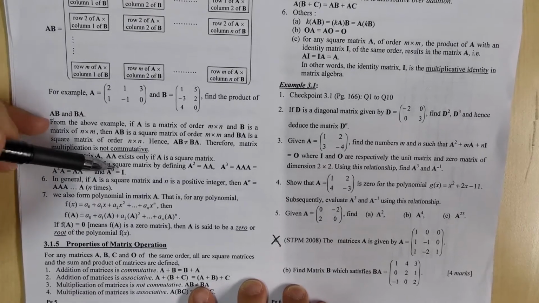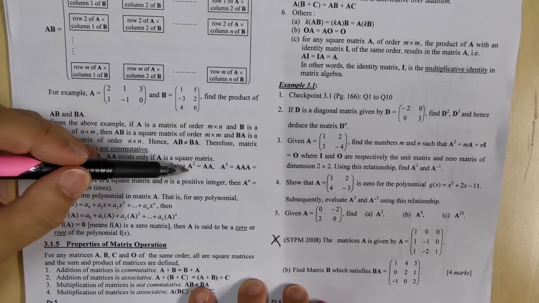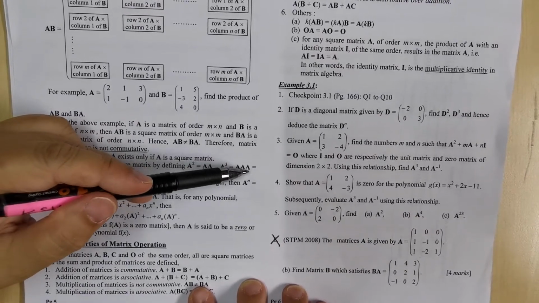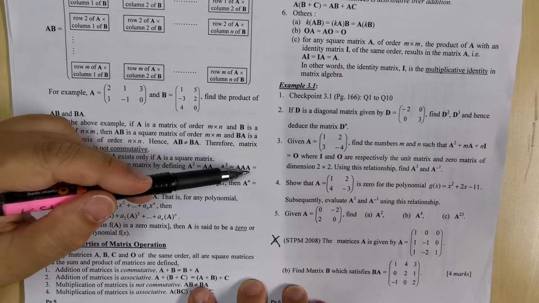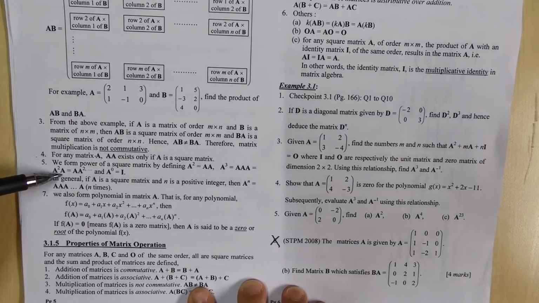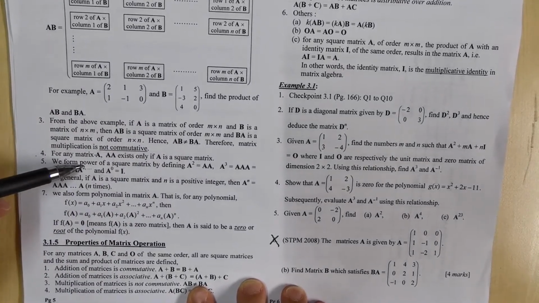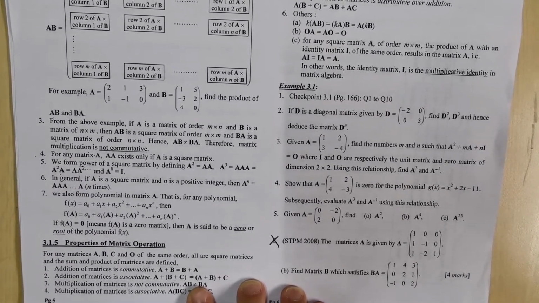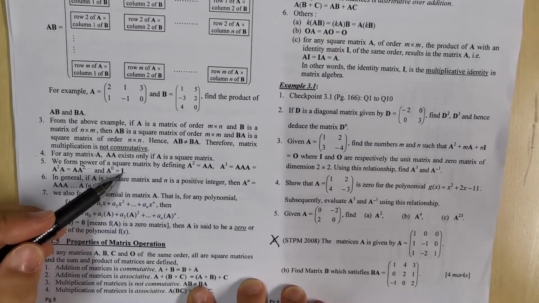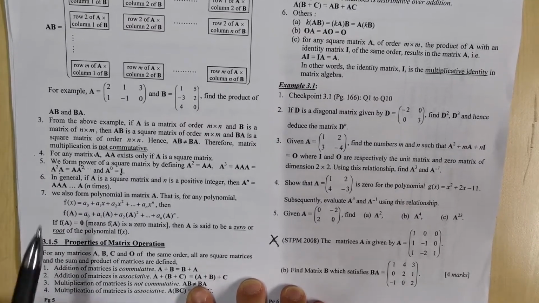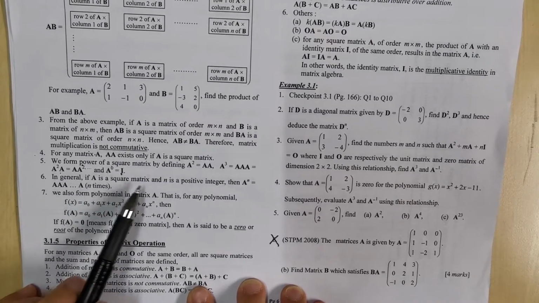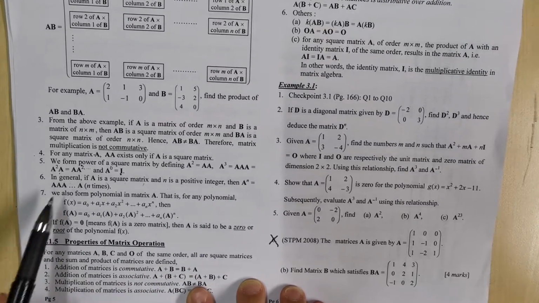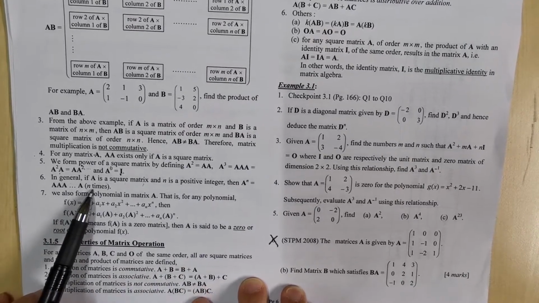So we form powers of a square matrix by defining like this. When you have A squared, it means A times A. A cubed means A times A times A. You can either write it as A times A times A, or A squared multiplied by A, or A multiplied by A squared, also can. Alright? And A to the power of 0, like with real numbers, will become the identity. So in general, if A is a square matrix and n is a positive integer, then A to the power of n means you multiply A by itself n times.